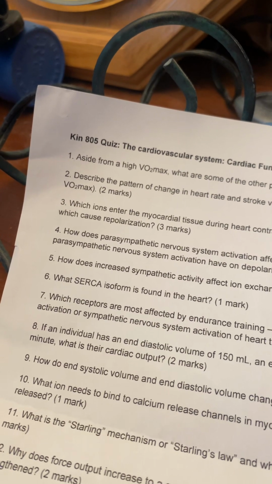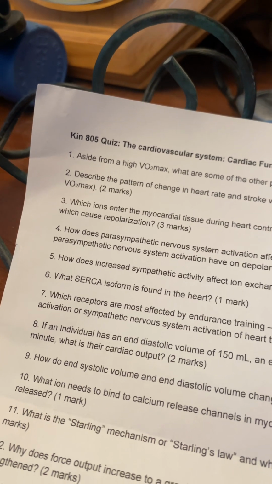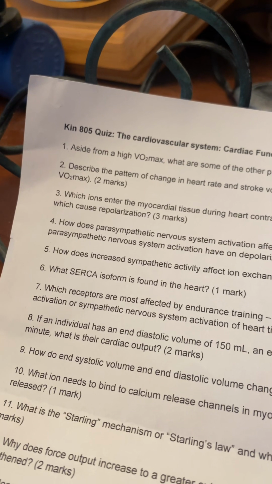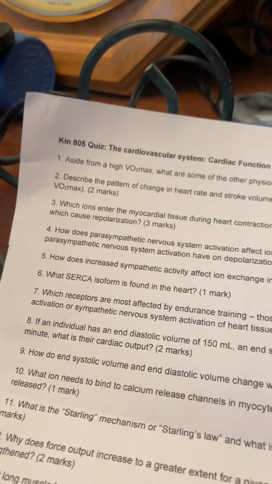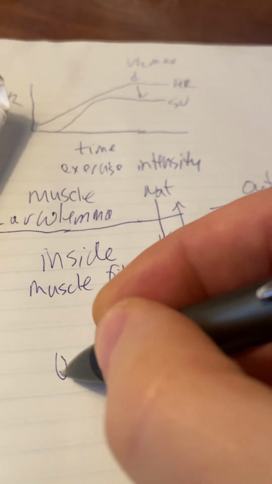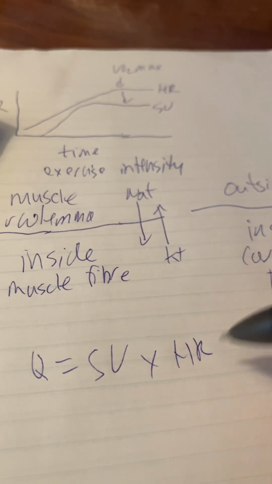Number 8, if an individual has an end diastolic volume of 150, an end systolic volume of 30, and heart rate of 190 beats per minute, what is their cardiac output? So for that, you have to use this equation. Cardiac output equals stroke volume times heart rate.